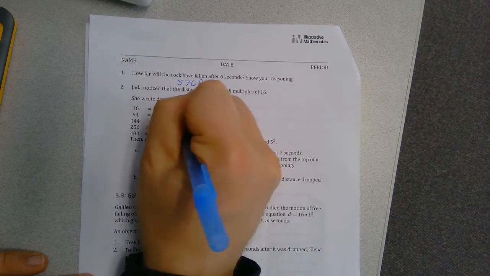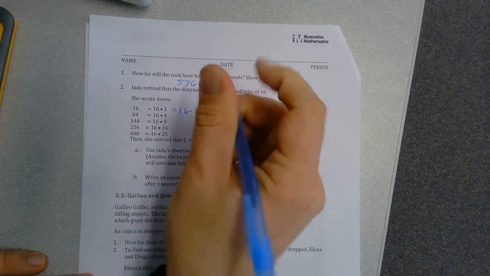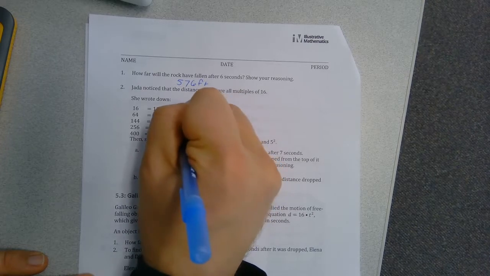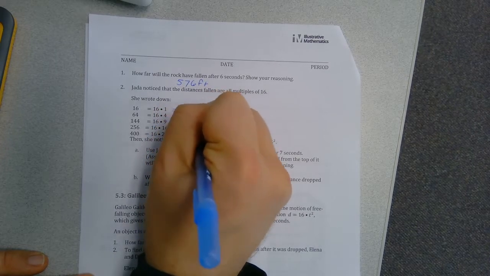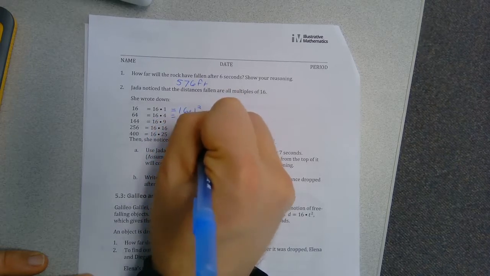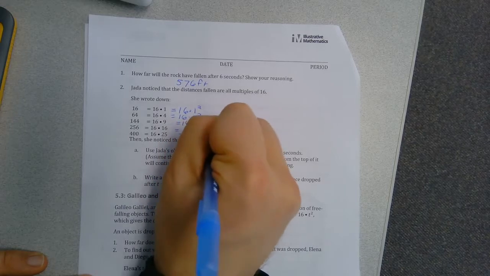So really, this is 16 times 1 squared. And here we have 16 times 2 squared, and 16 times 3 squared, and 16 times 4 squared, and 16 times 5 squared.